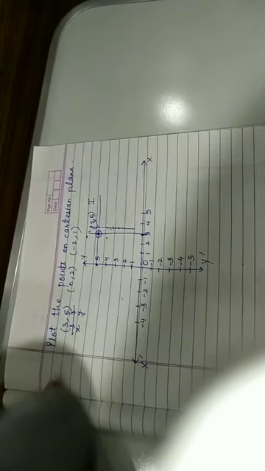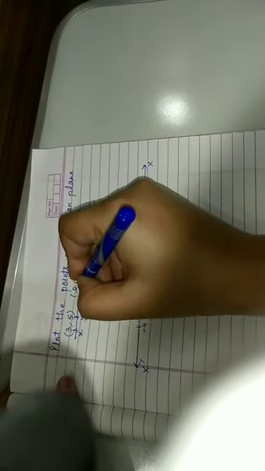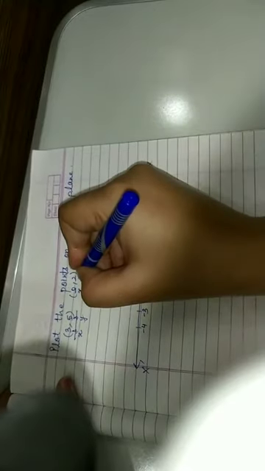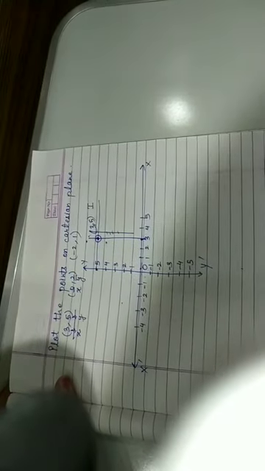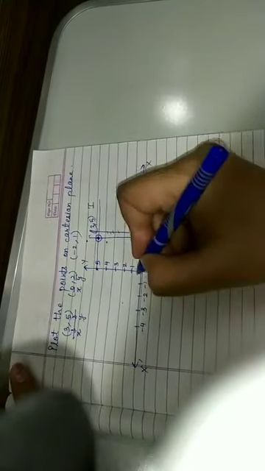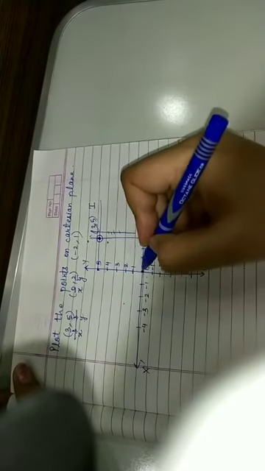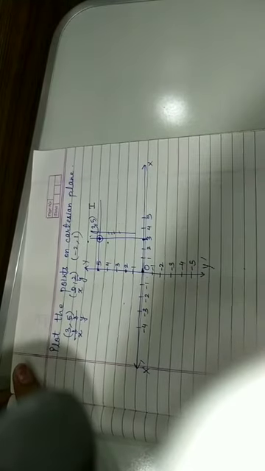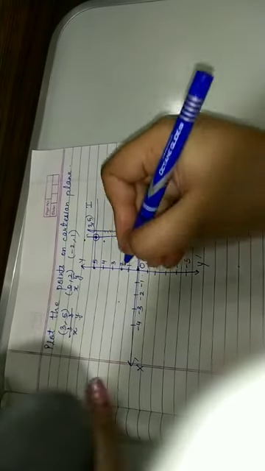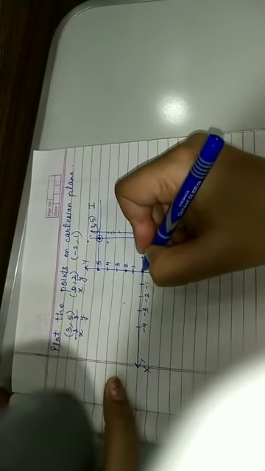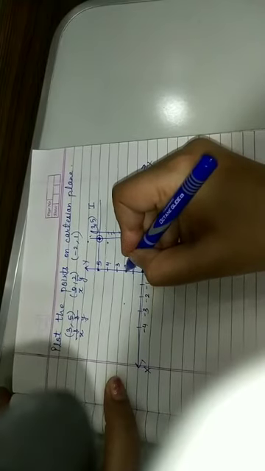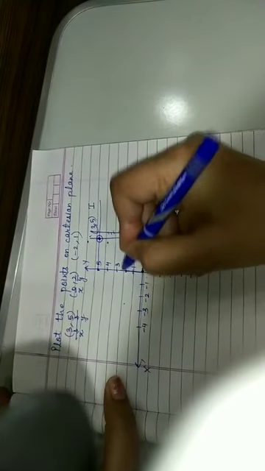Similarly, you have another point 0, 2. Again, x is 0 here and y is 2 here. So 0 is here on the x-axis and y is 2. How to plot this point? If you look carefully, if you have to draw the line perpendicular, you will draw like this only.